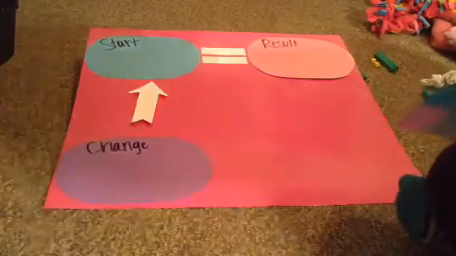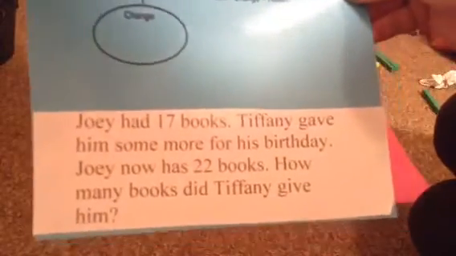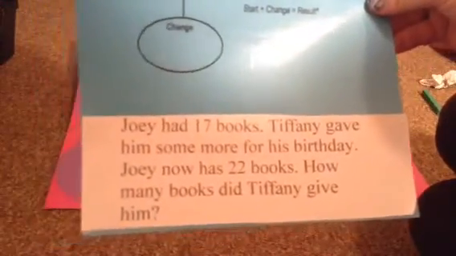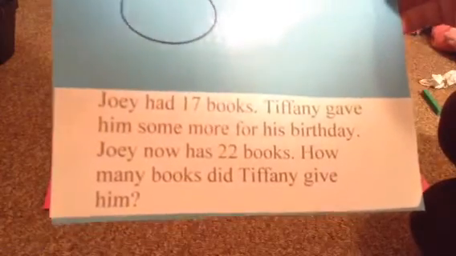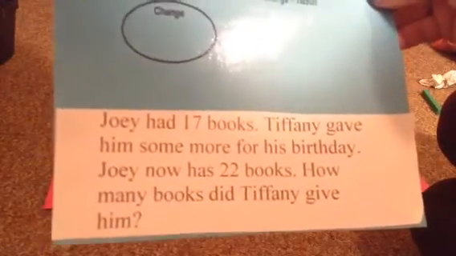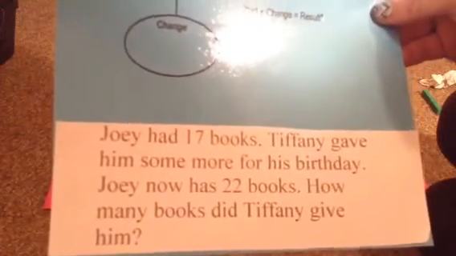This is a problem you might see in a second grade classroom. It says, Joey had 17 books. Tiffany gave him some more for his birthday. Joey now has 22 books. How many books did Tiffany give him?